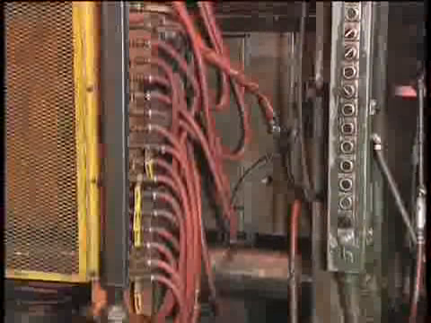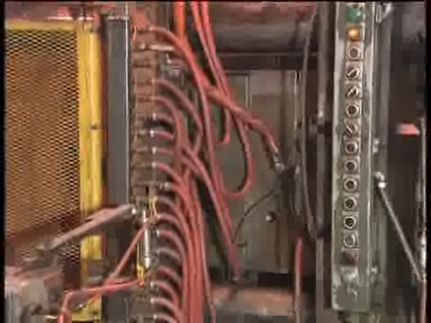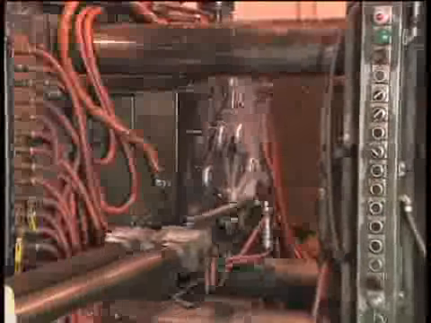Built into the die blocks are cooling lines, circulating water or oil to dissipate the heat of the molten metal at a precise rate. Cooling at a controllable coolant flow rate is important because it controls the metal solidification rate.